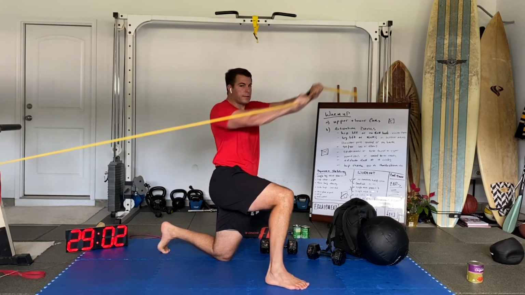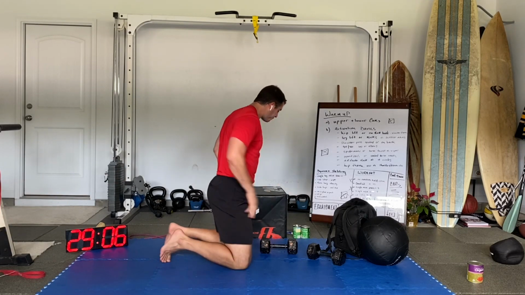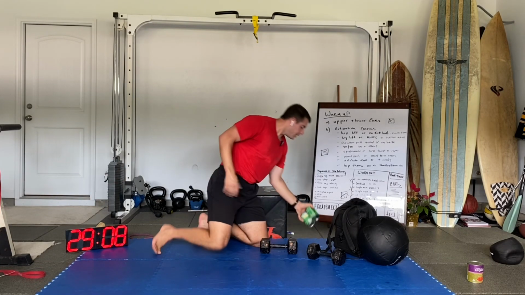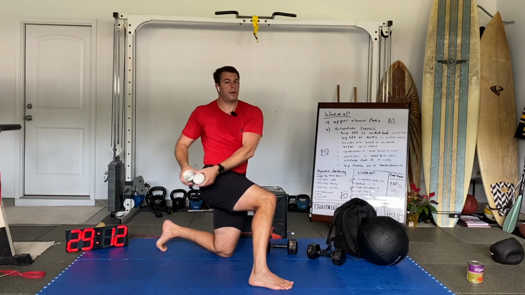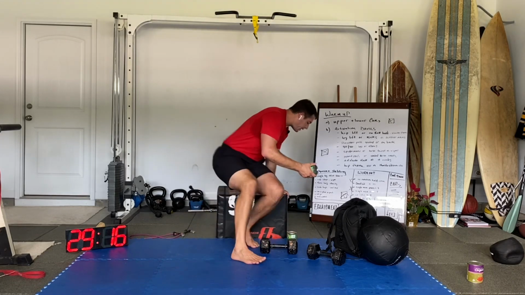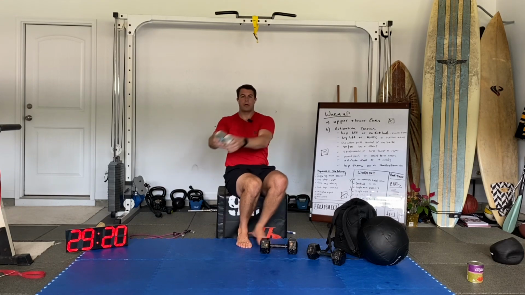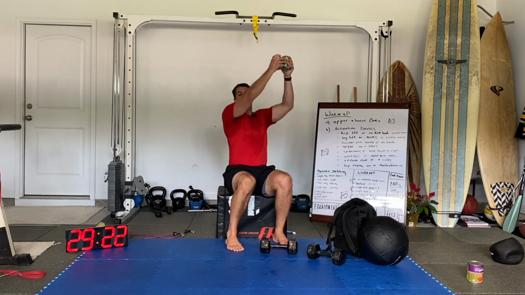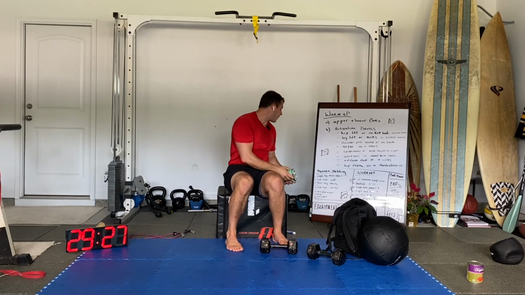If you have soup cans, it will be the same thing, just in that kneeling position. And if you're seated in a chair, it'll look just like this, going from one side to the other side, down, diagonally up, just like that.